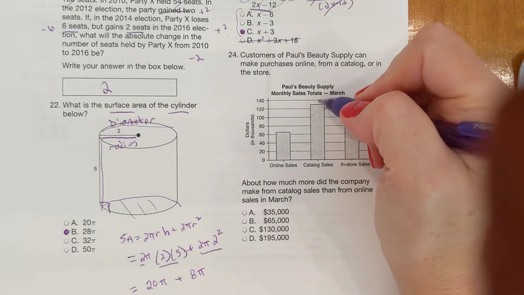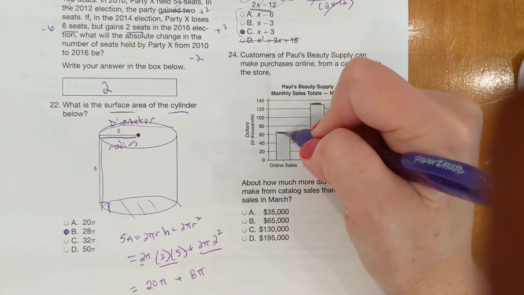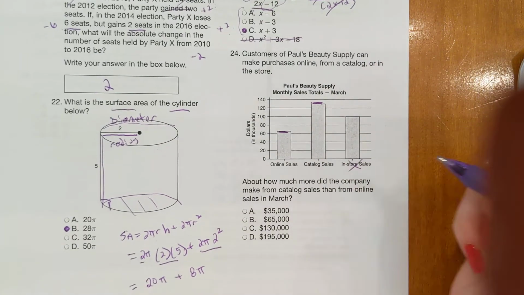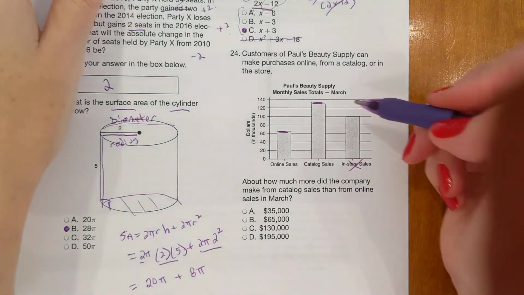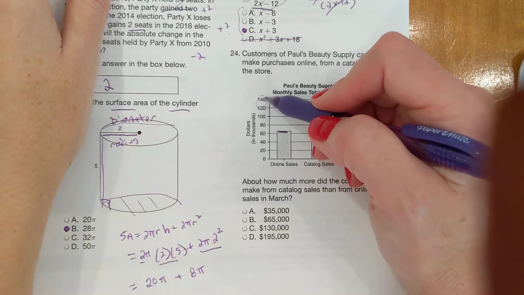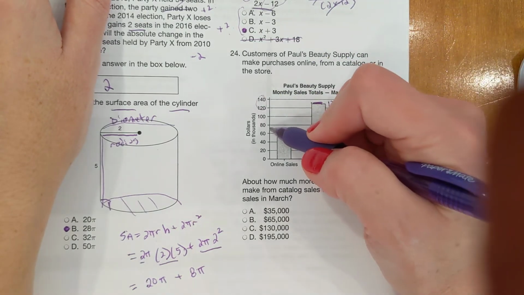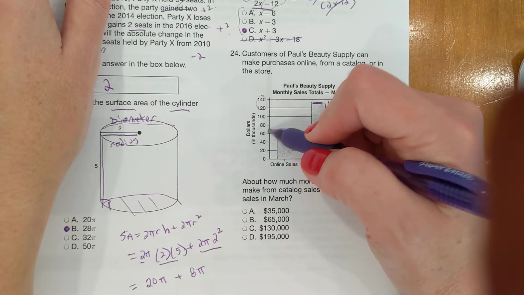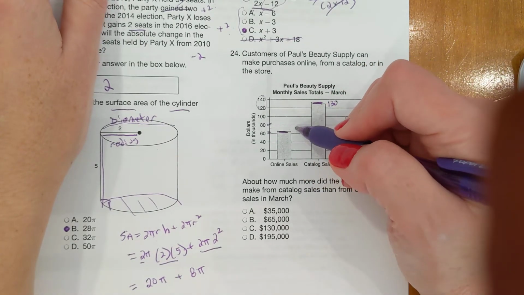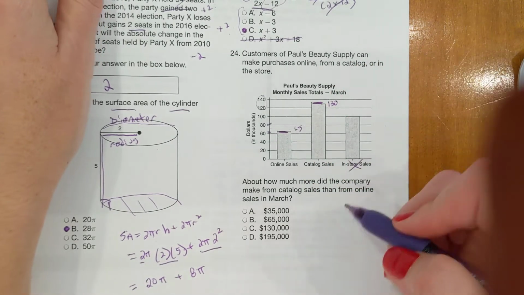Okay, so they're comparing catalog sales to online sales. So we don't care about the in-store sales. So the catalog sales are between 120 and 140, so about 130. This one's not quite between 60 and 80. It's just a little above it, so I don't know, maybe 65.